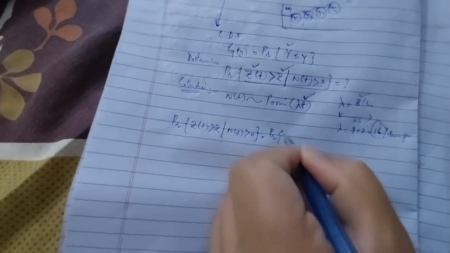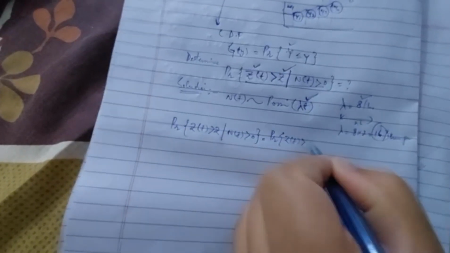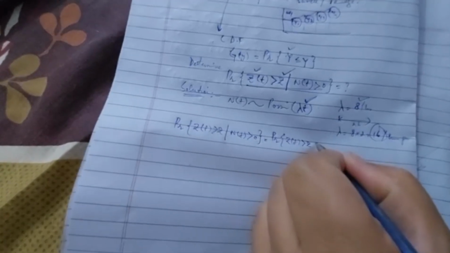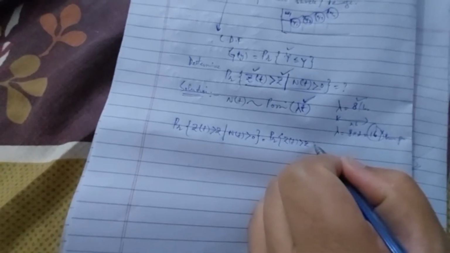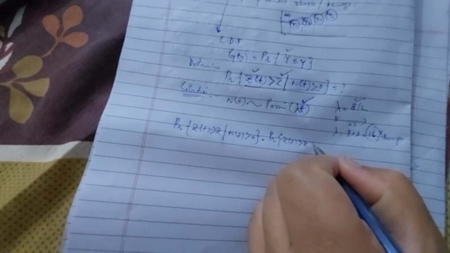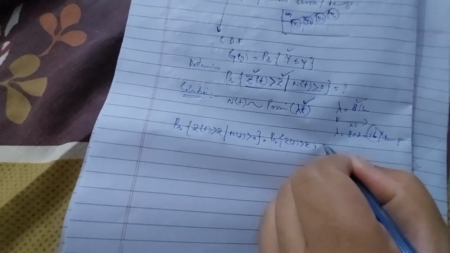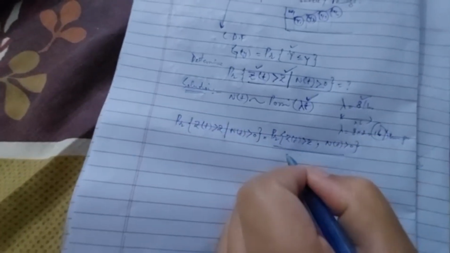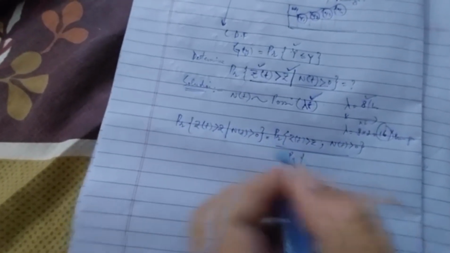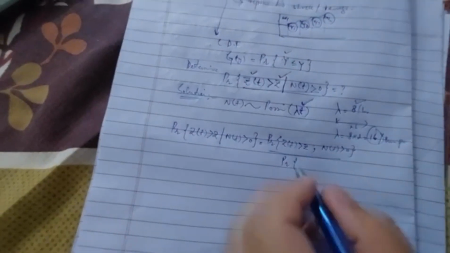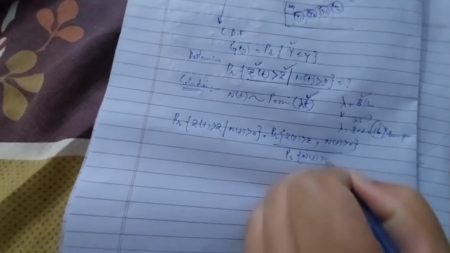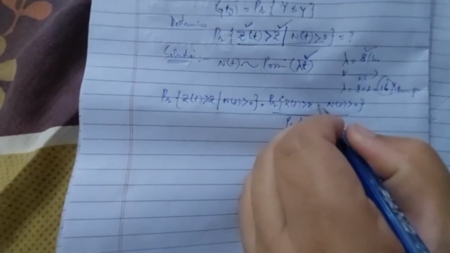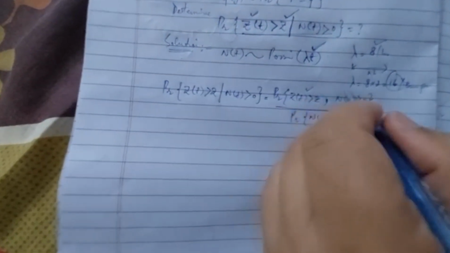the probability that the overall damage is greater than critical level Z, and number of events greater than 0, divided by the probability that number of events is greater than 0. Okay, remember that we have "and" over here. We have both these probabilities.